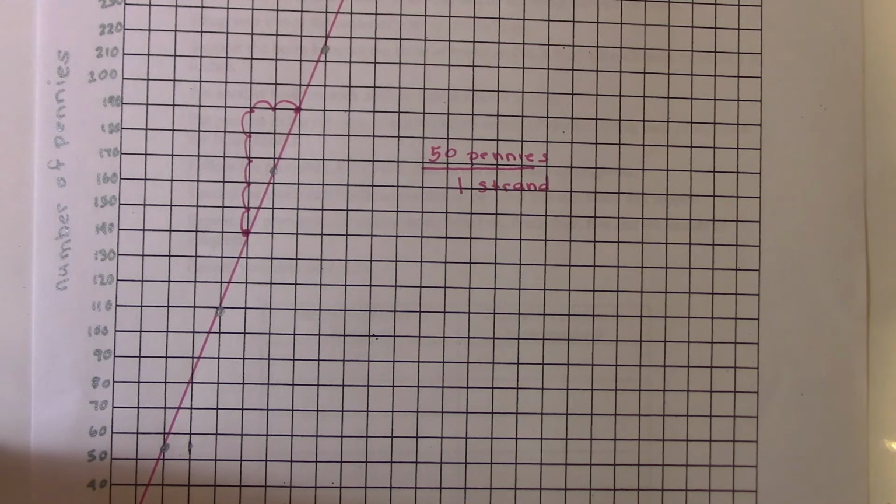So that's a difference of 50 pennies. And I'm going over 2 squares, which represents 1 strand of spaghetti. So my slope from my trend line is 50 pennies per 1 strand.